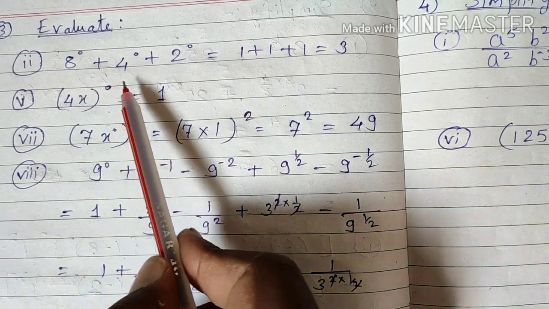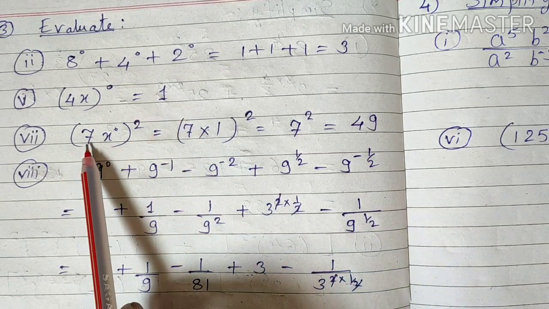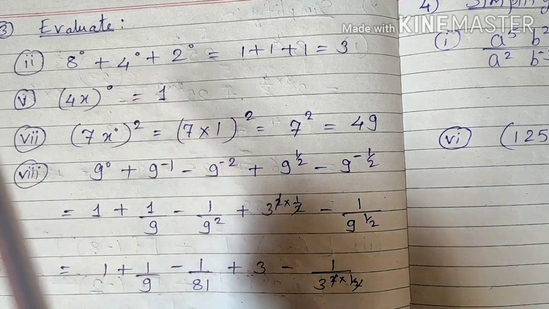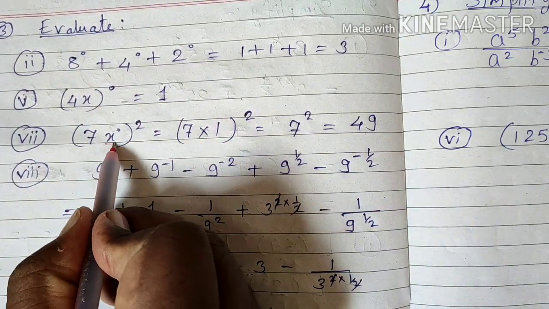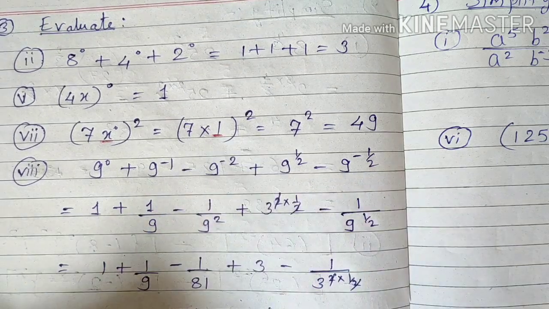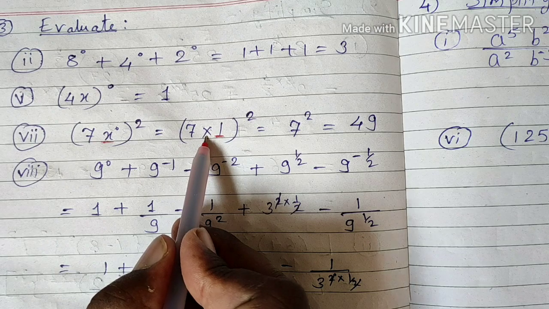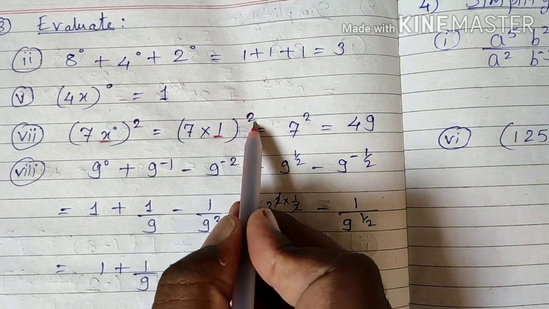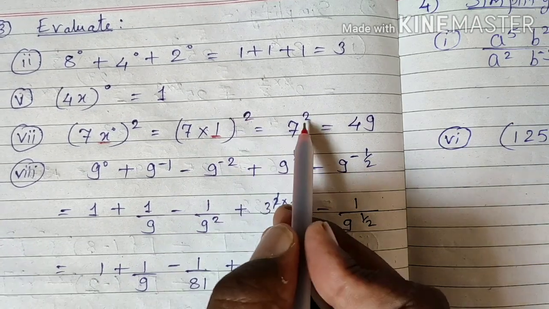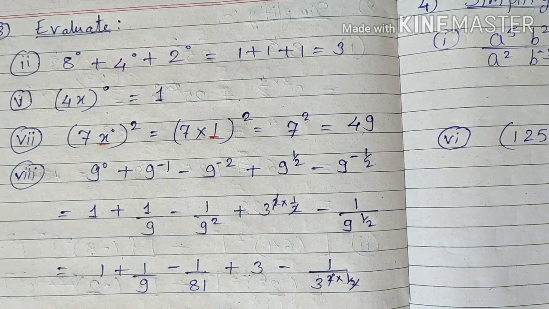Similarly, 4x raised to 0. So anything raised to 0 is 1. Now 7x raised to 0 and everything is raised to 2. As we know that x raised to 0 is 1, so instead of x raised to 0, we have taken 1. Between these two numbers there is no sign, so multiplication is there. And everything raised to 2. So it becomes 7 ones are 7, 7 raised to 2. 7 raised to 2 means 7 sevens are 49. Got it?